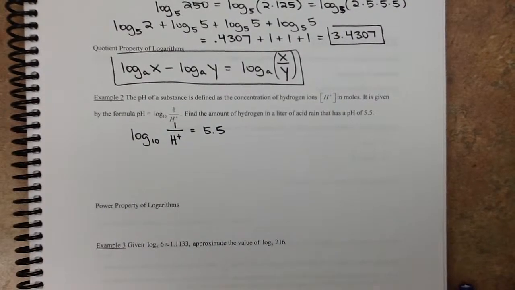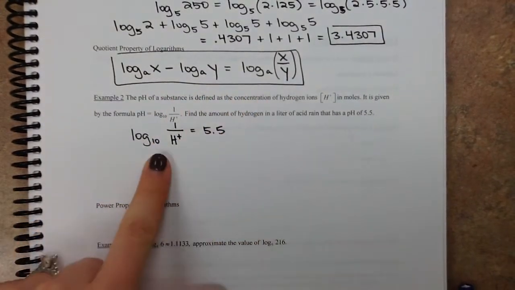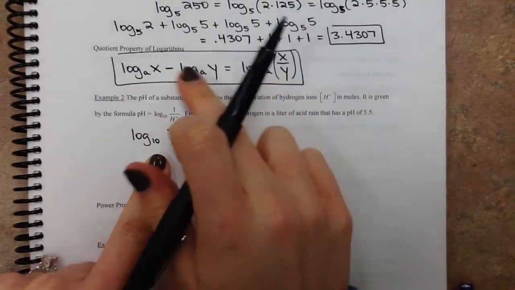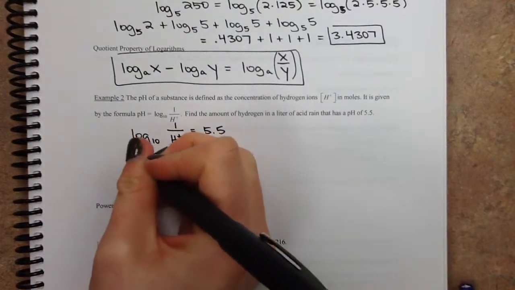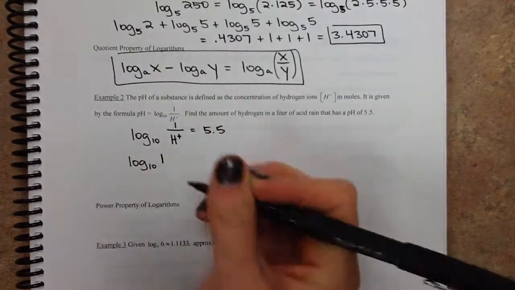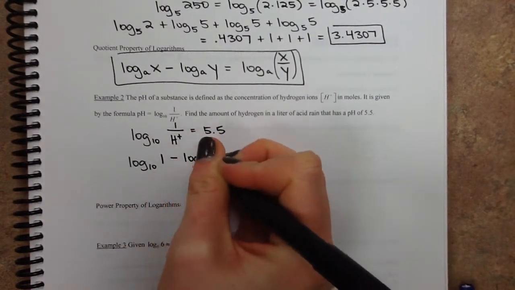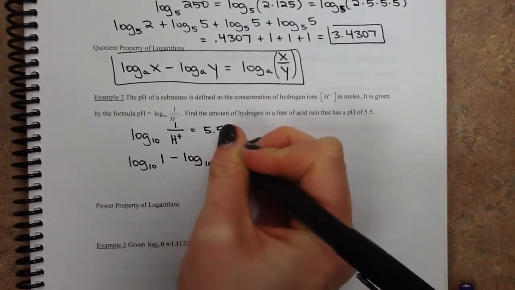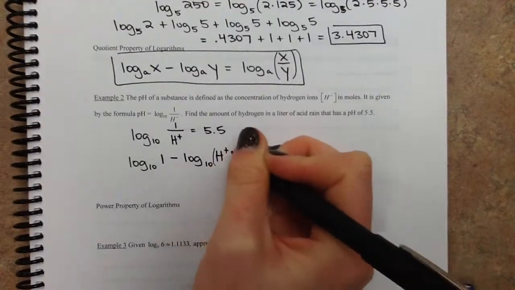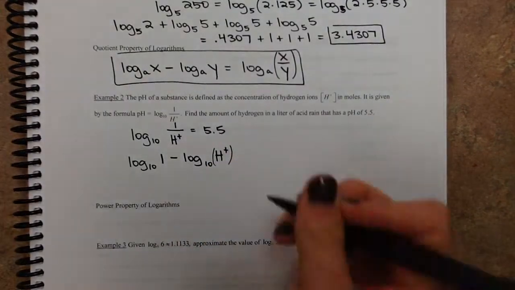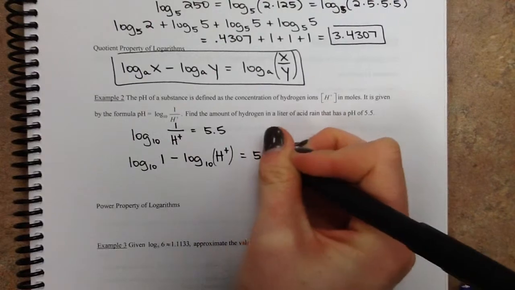So what I can do is I can use my properties of exponents over here. Right now I'm in this form. I'm going to rewrite it like this. So you take log base 10 of the numerator minus log base 10 of the denominator. So that H plus, we're treating that as our little variable that we're trying to find. And we know it comes out to equal 5.5.